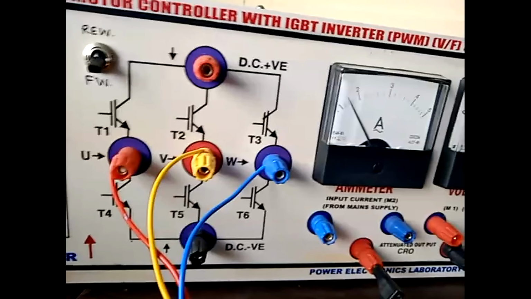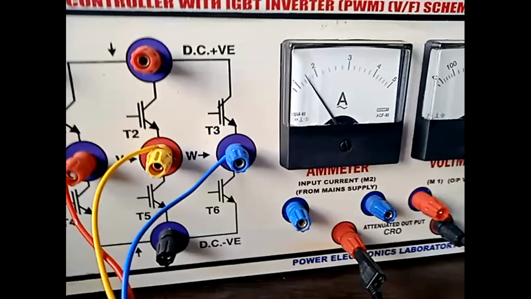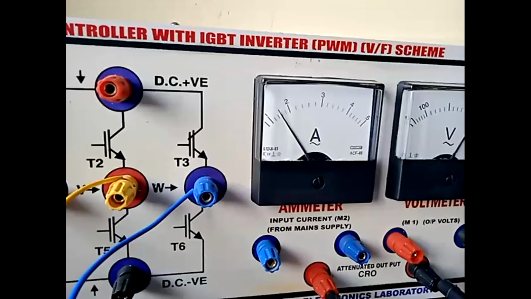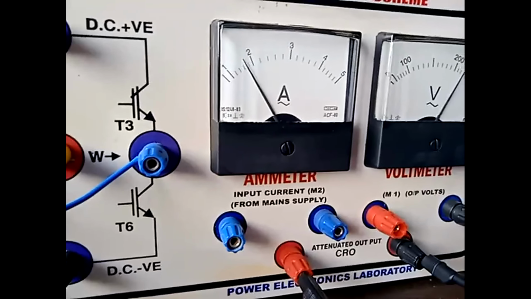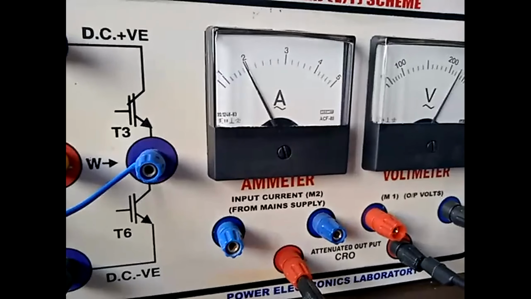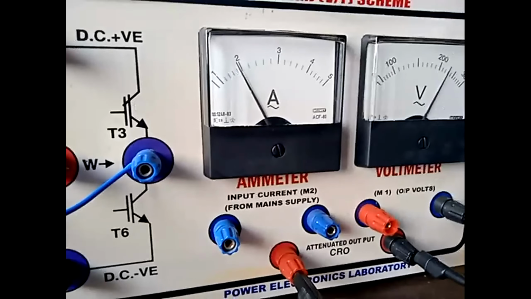You can apply the load here. Here you can see the current value will increase. If any load is applied on the motor, the current will increase like this. So we can take the load readings also.